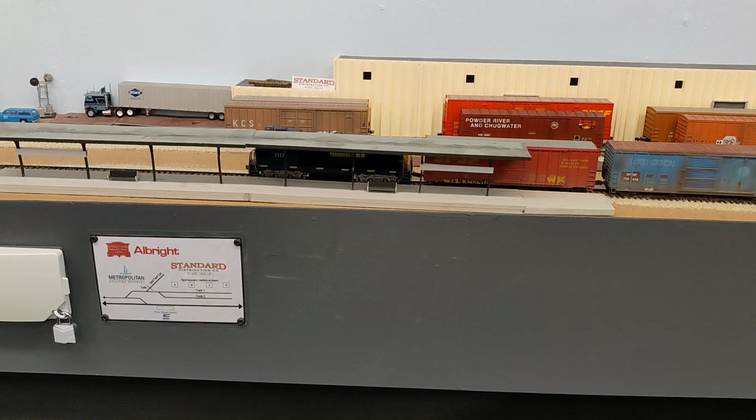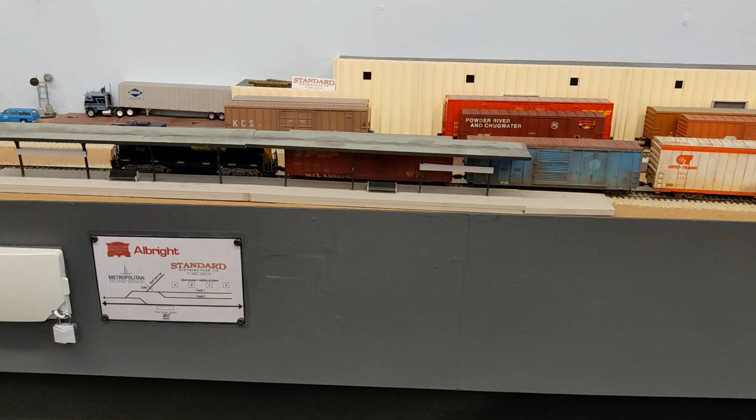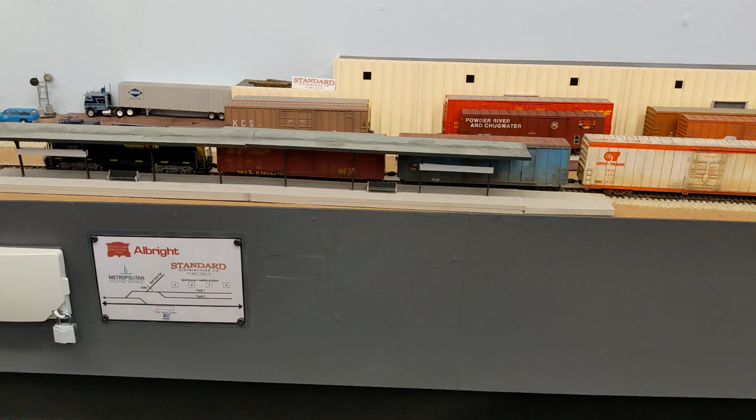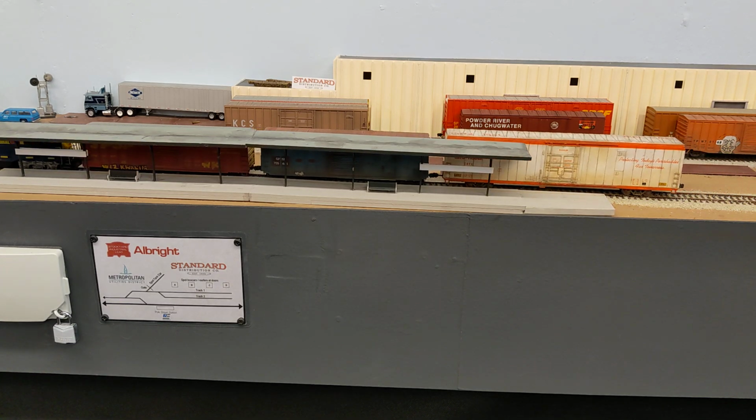Now for my layout, obviously, like I said, it's not very prototypical, and a lot of these industries I've just kind of made up.